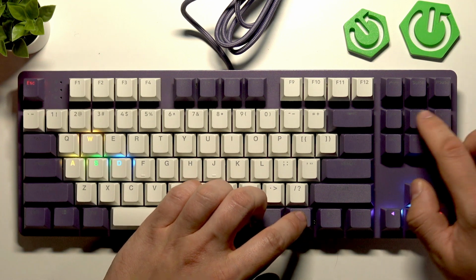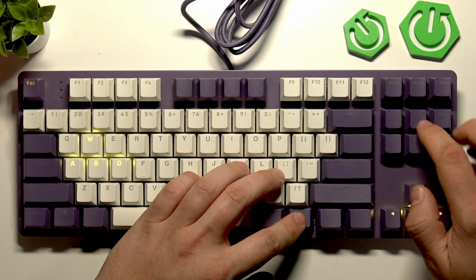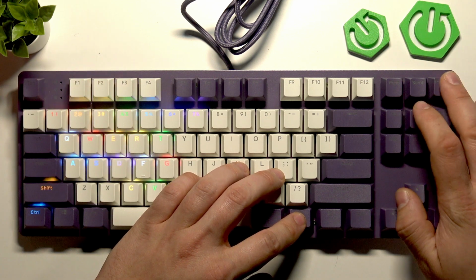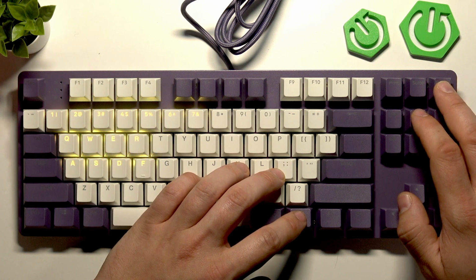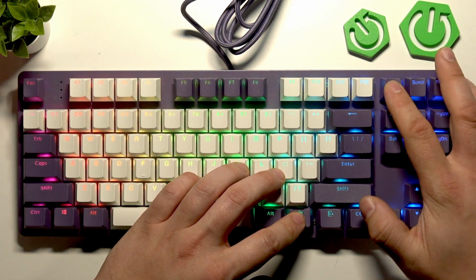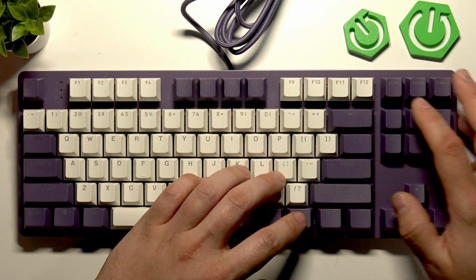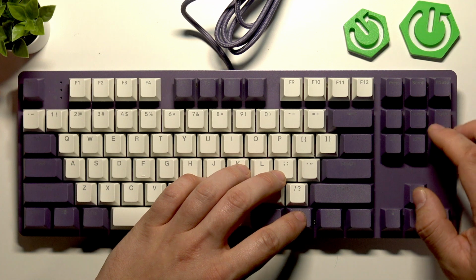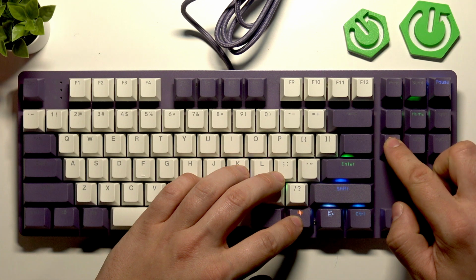Fn plus Home, switch main screen backlight colors. Fn plus Print Screen, lighting effect switch. Fn plus Delete for 3 seconds, restore factory defaults.